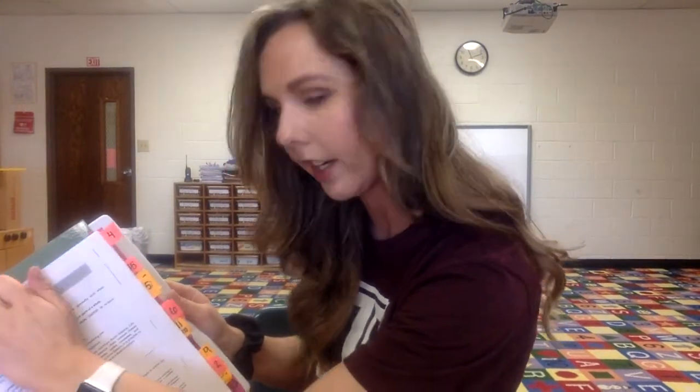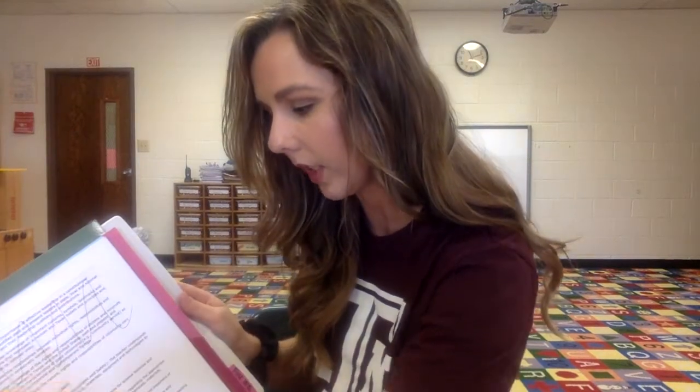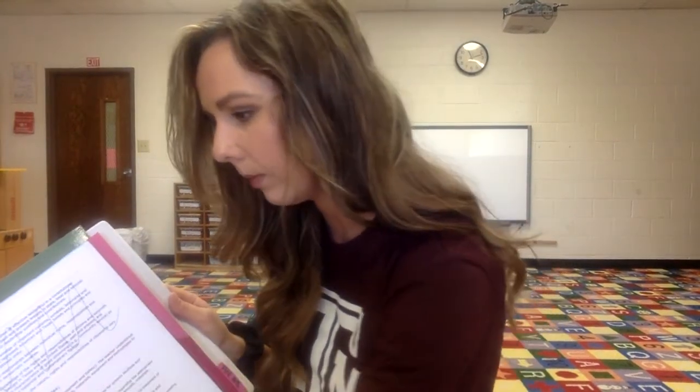And then I have the competencies right here, and I have all these tabs to show me where 1, 2, 3, 4, all of those are, just for easy reference. And then this is just a different version of the competencies, and I have the generalist standards.